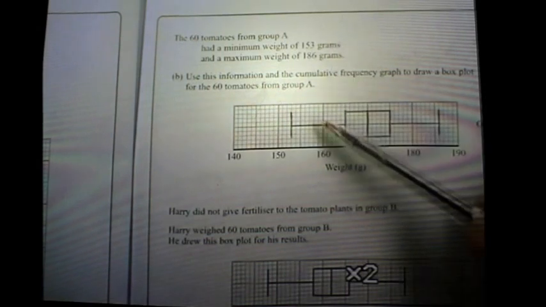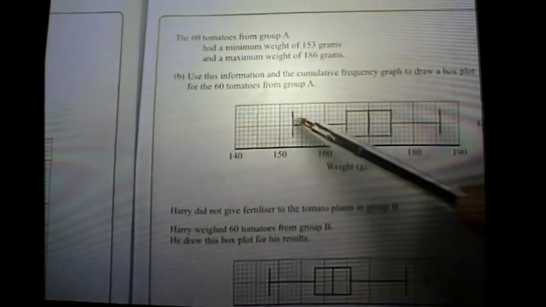Next page, here we go. 60 tomatoes from group A had a minimum weight of 153. We've got to box plot this, so there's my 153 there. Maximum of 186, that goes there. Remember my median was 170, so that's there. And you can work out your lower and your upper quartile by doing this.